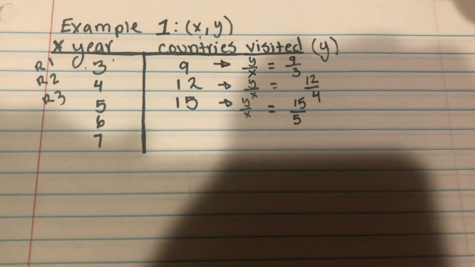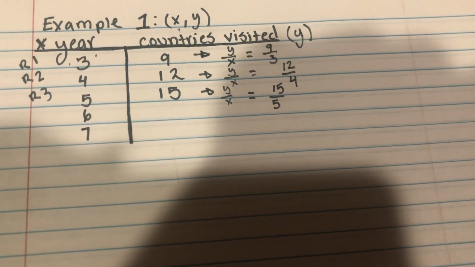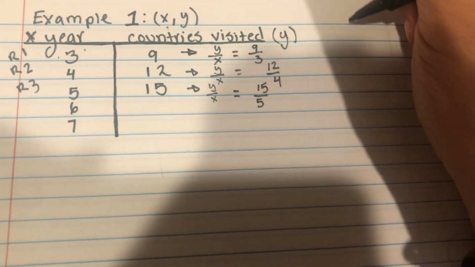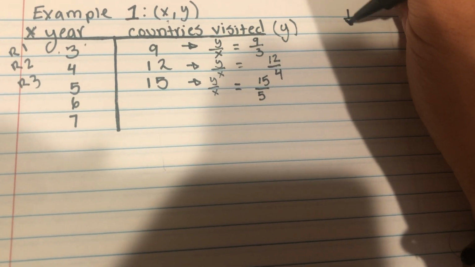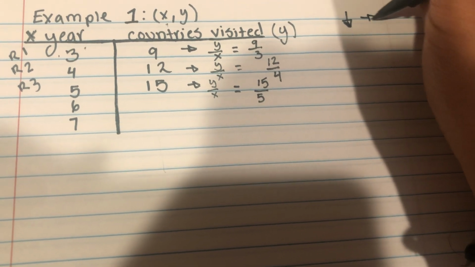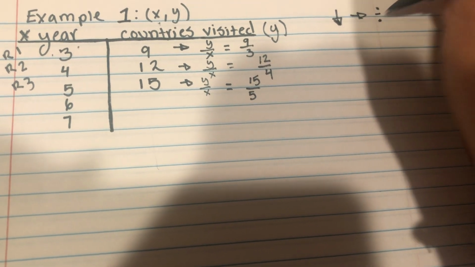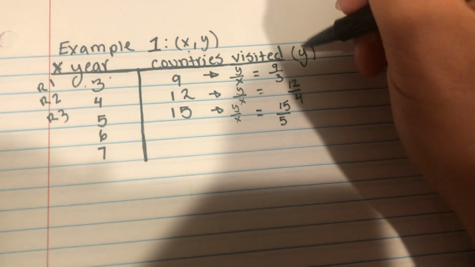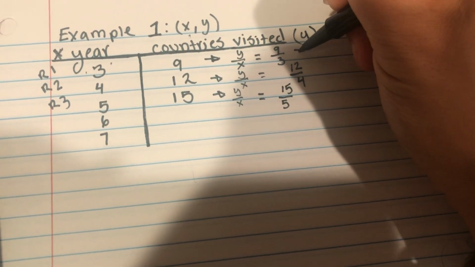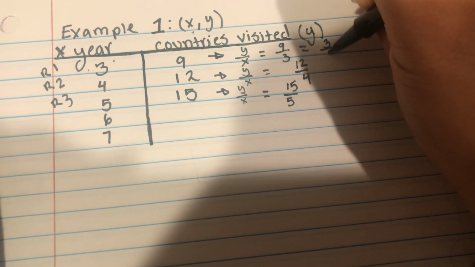So here's what we're going to do next. Now we're going to scale down. When we scale down, that means it's getting smaller. So scaling down means we're dividing. So we're going to divide: 9 divided by 3 equals 3 over 1.